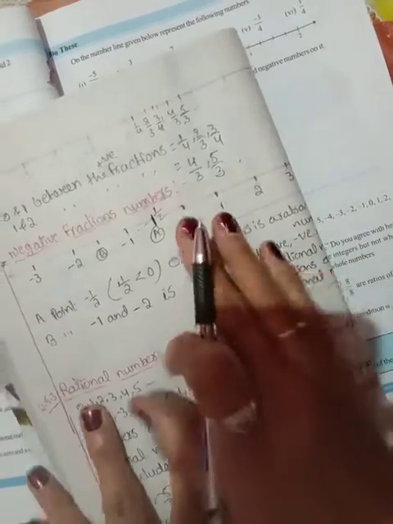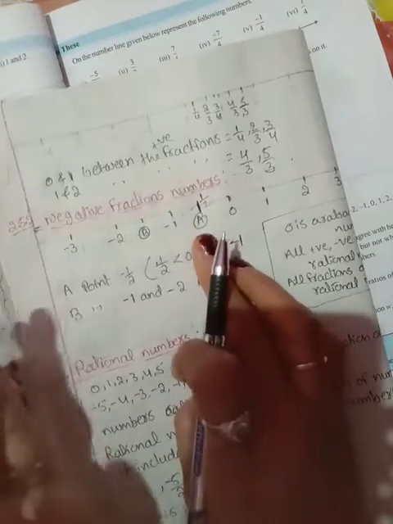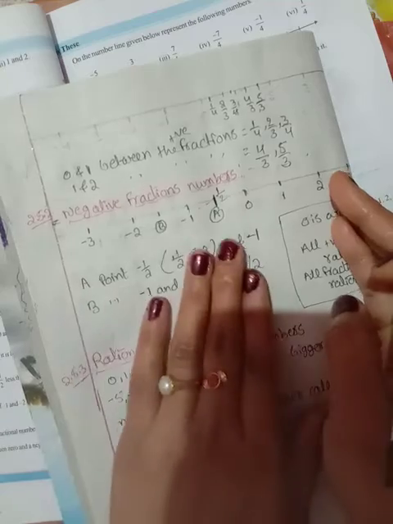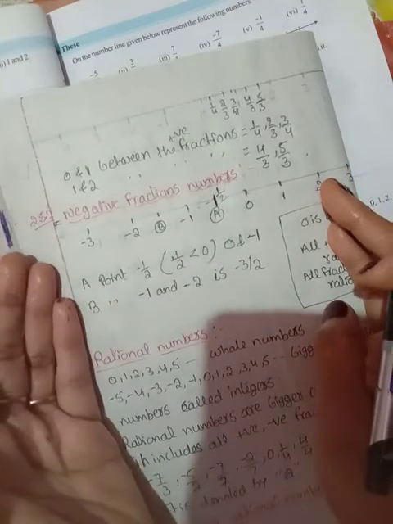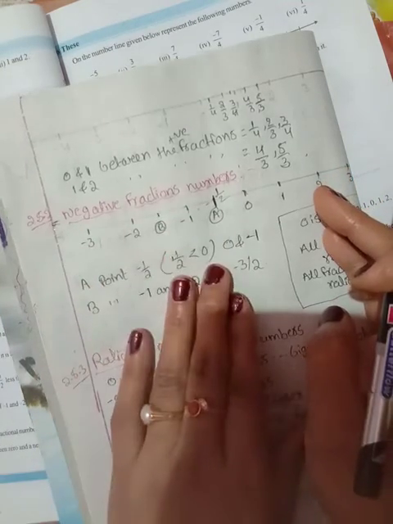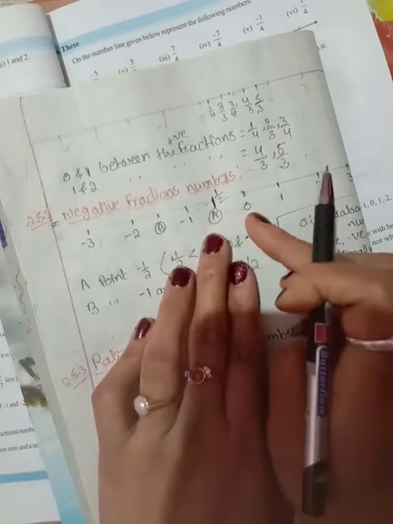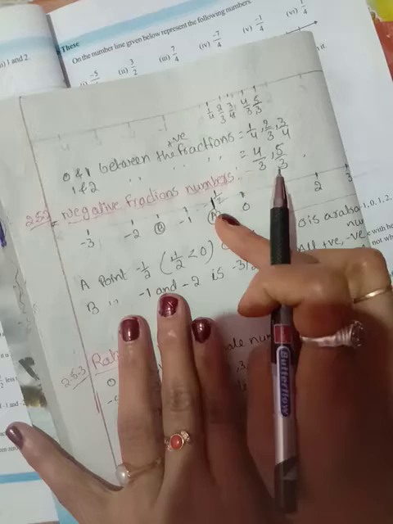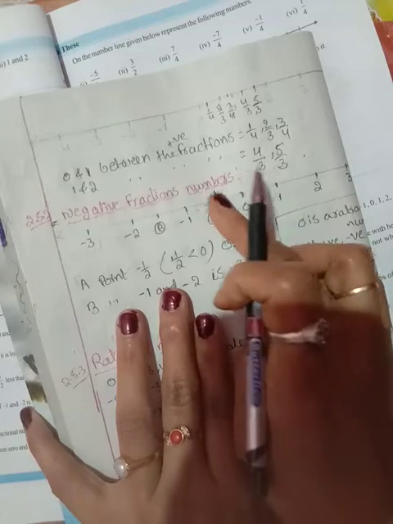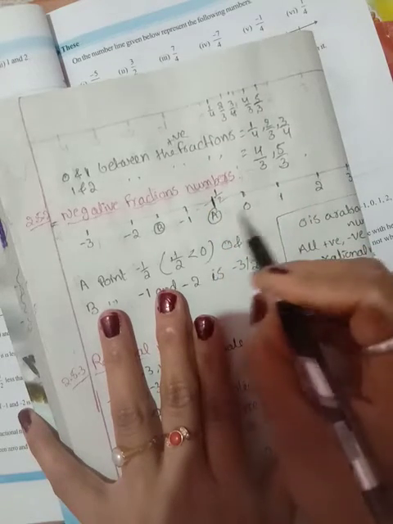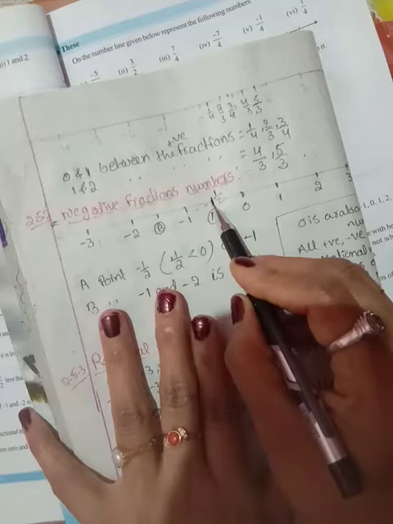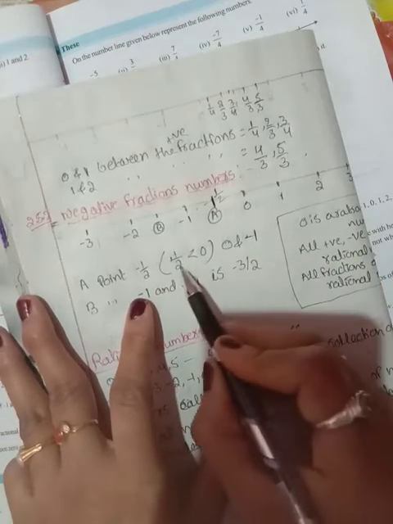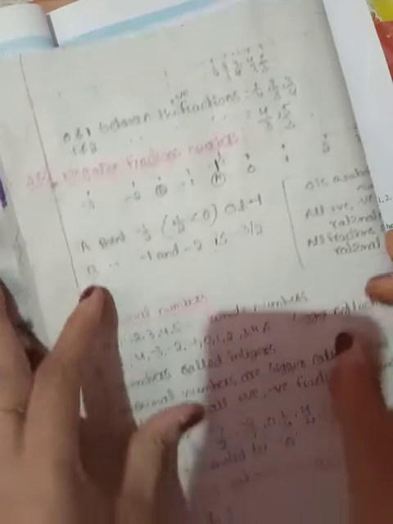Okay, why? Because this is the left side of that A point, and not the right side of the positive integers. Only the left side is marked, because these are negative fractional numbers. So that's why it is between 0 and -1, so that's why A point. The exact point of A is the middle of 0 and -1 only. So that is -1/2, less than 0.